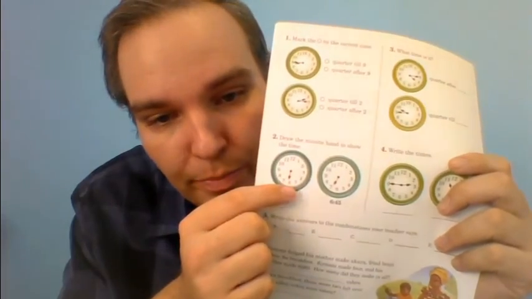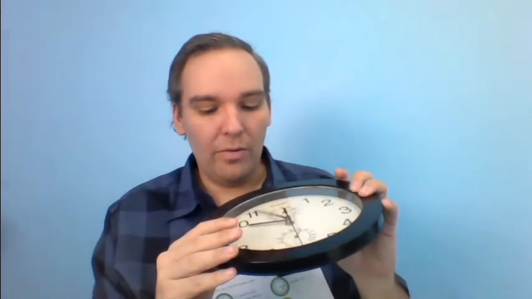Let's do this one now. That one says 6:15. So you can see it's pointing toward the 6. We want our clock to say 6:15. So how should our clock look? It should look like that. Can you make this clock look like that? Okay. How about this one? This one says 6:45. So it should look like that. Can you make this clock look like that one? 6:45.